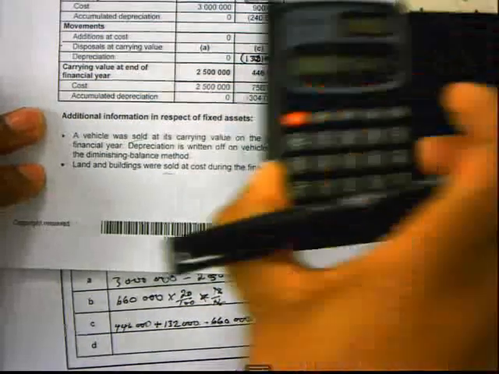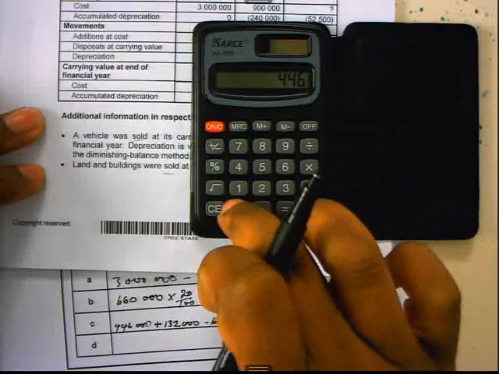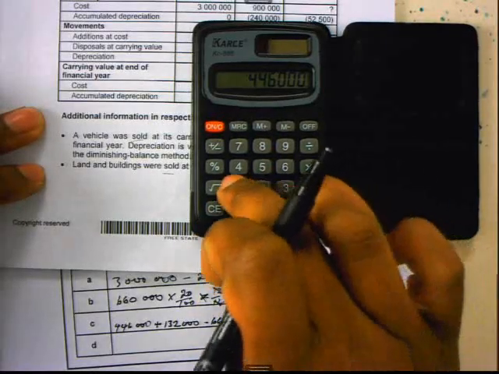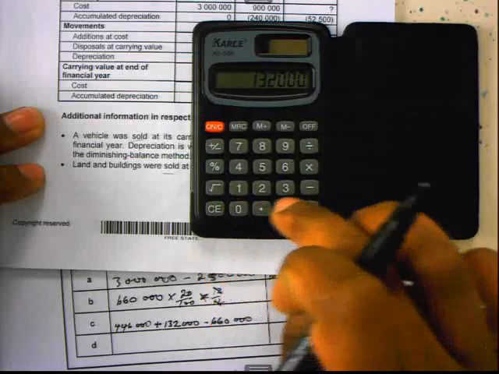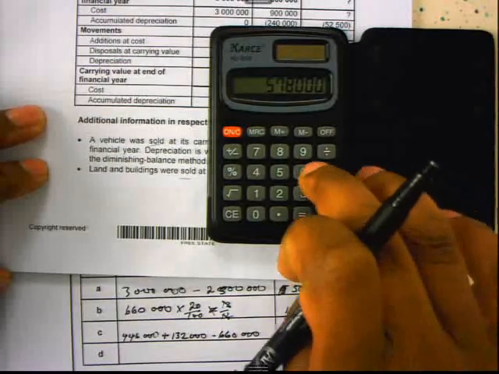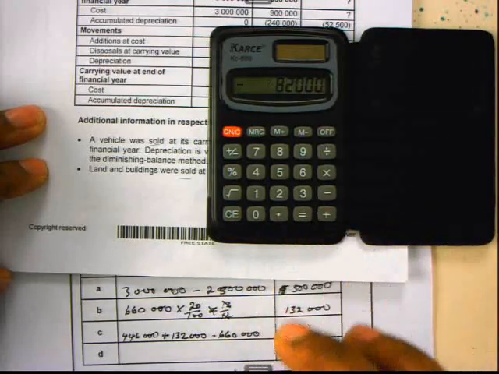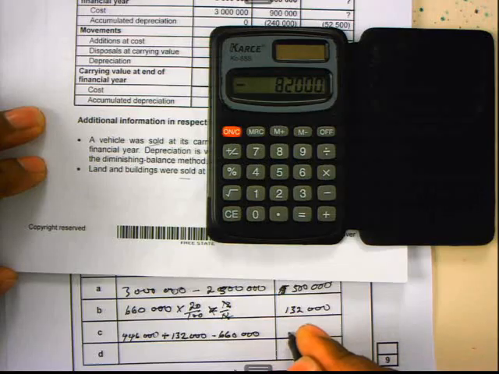So we want to calculate C and then subtract the 660,000. Therefore, you'll have 446,000 plus 132,000 minus 660,000. That gives you minus 82,000.